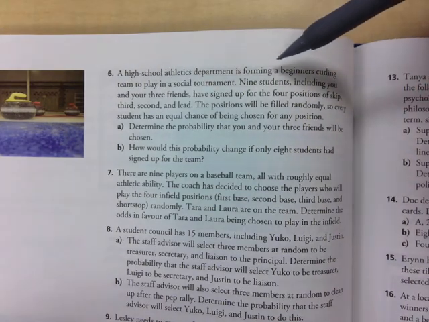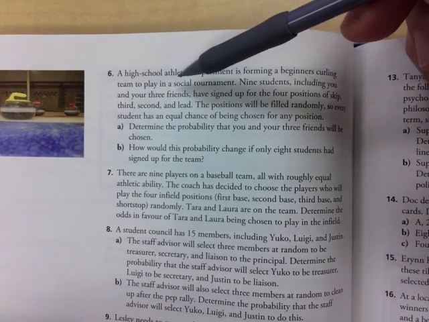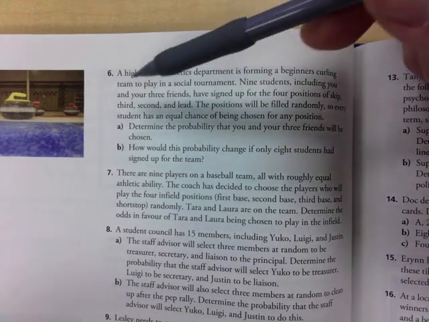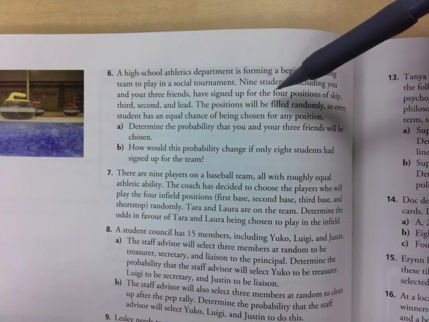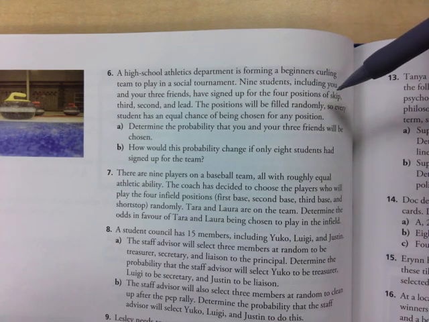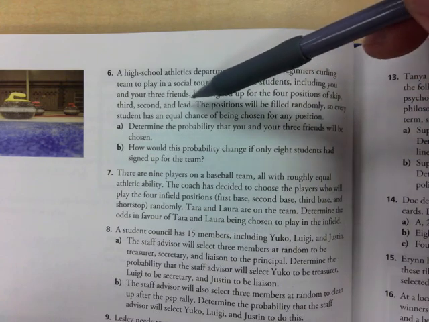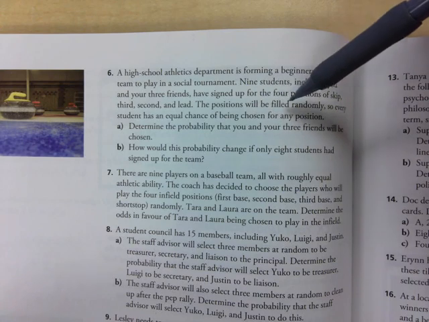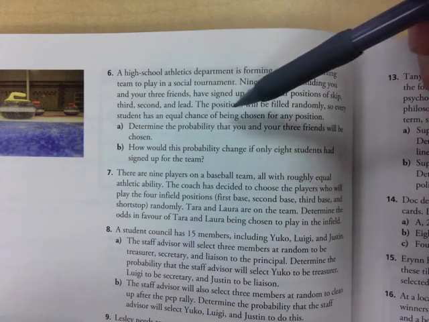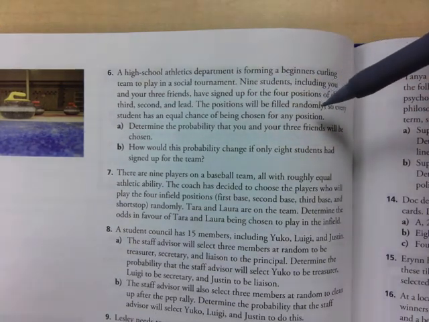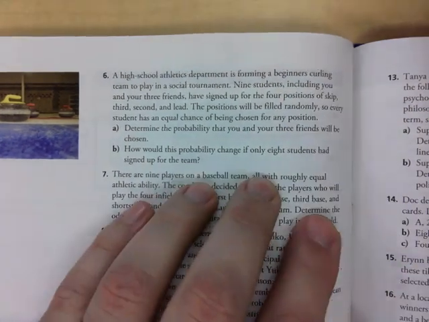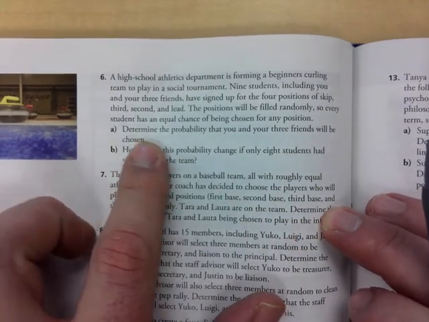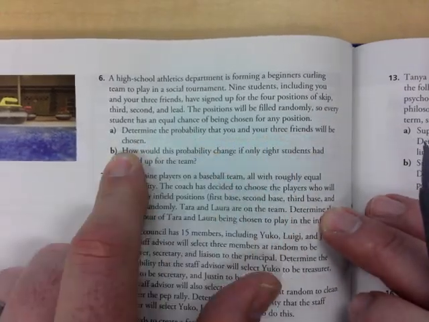High school athletics form a beginning curling team. So there's the teams again. 9 students, including you and your 3 friends, have signed up for 4 positions of skip, third, second, and lead. So notice how it gives specific positions. The positions will be filled randomly, so every student has an equal chance of being chosen. So that's obviously that has to be stated. Even if it's not, we're implying it, or else this is biased. This doesn't work. A, determine the probability that you and your 3 friends will be chosen.